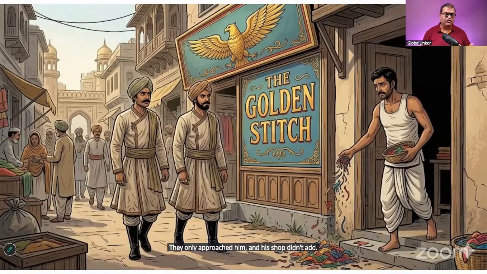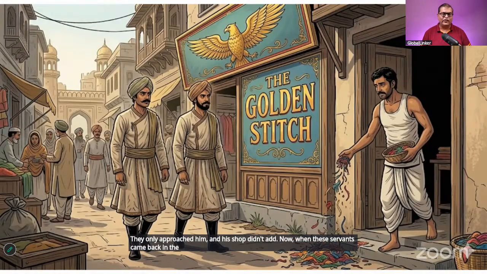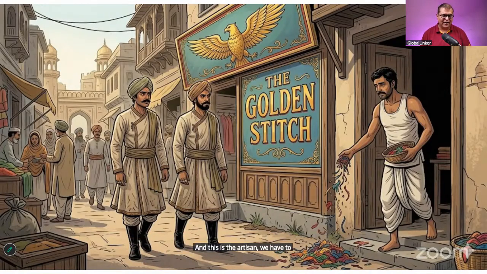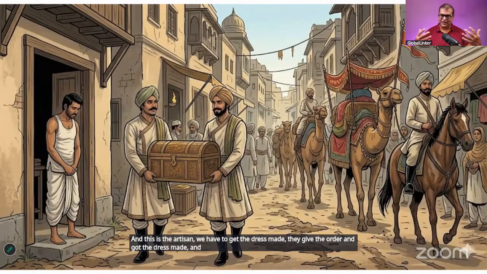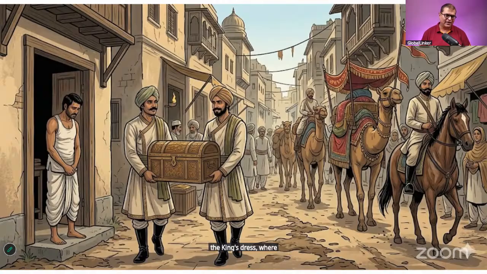Now, when these servants came back in the morning, they obviously went to the shops which had the flashiest and nicest signboards, and they spoke to a few of the artisans. After that, they decided that this was the artisan to get the dress made by. They gave the order and got the dress made. And finally, when the delivery day came, they brought in the entire caravan, and with a lot of fanfare they carried the king's dress, while Arvind stood in his shop.